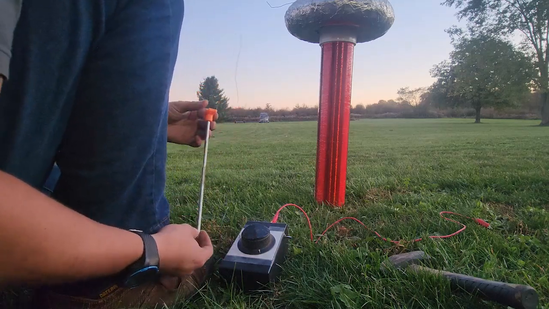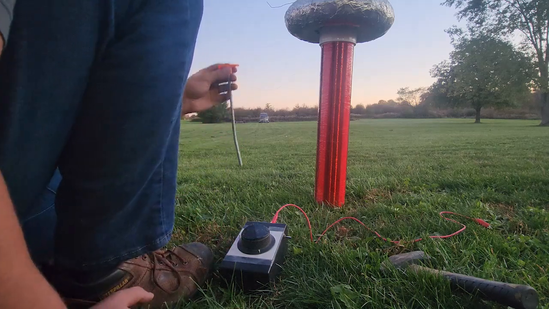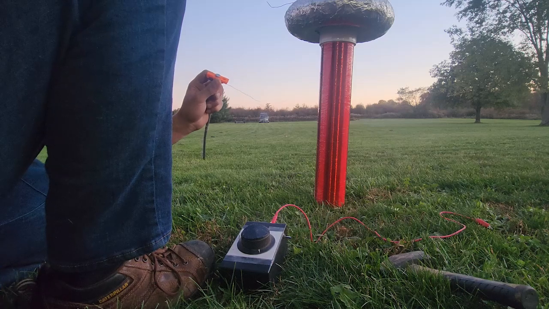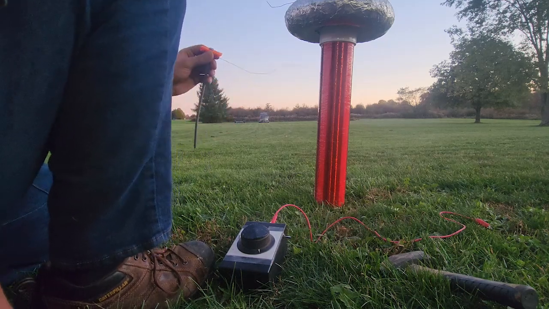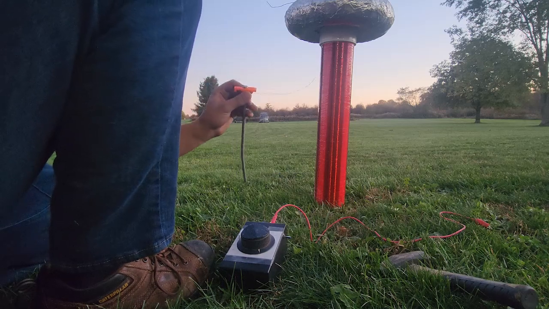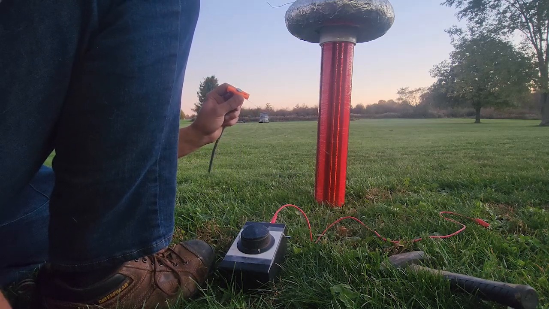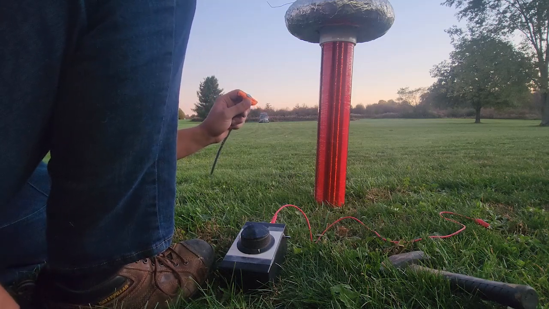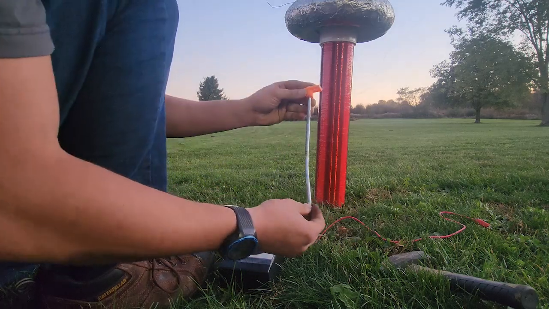If you are ever working with a Tesla coil, when you're grounding it, do not ground it to the same ground that your electric box uses, because if you do that, you're going to send transient pulses down your neutral line, and if you have sensitive electronics plugged in, it's probably going to break them. So you need to make your own ground, and that's what this is here.